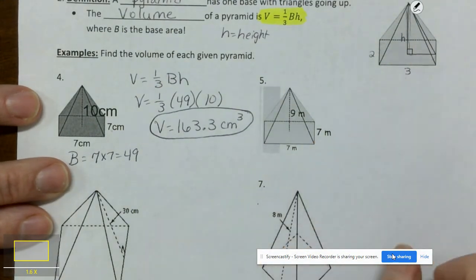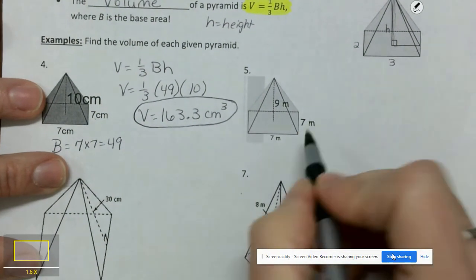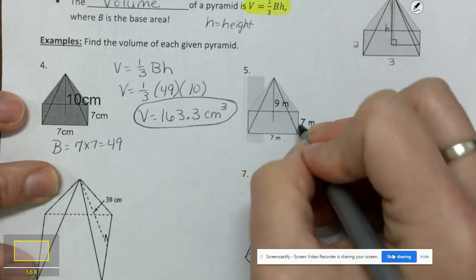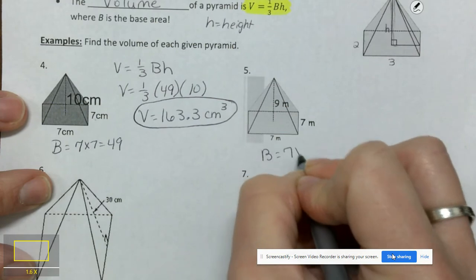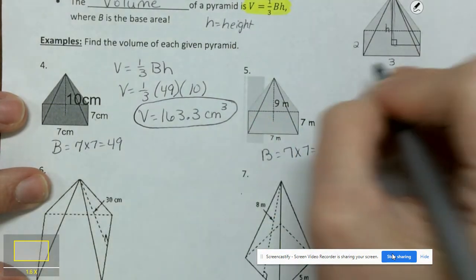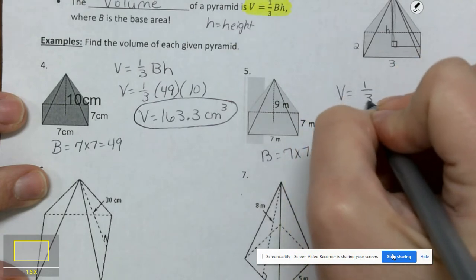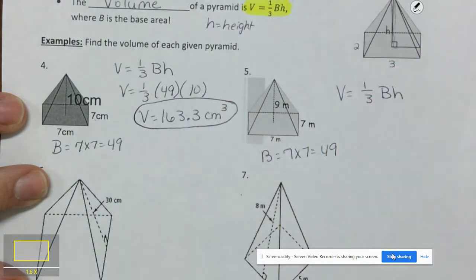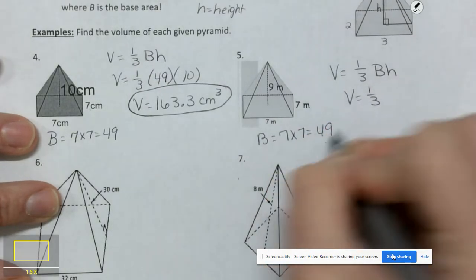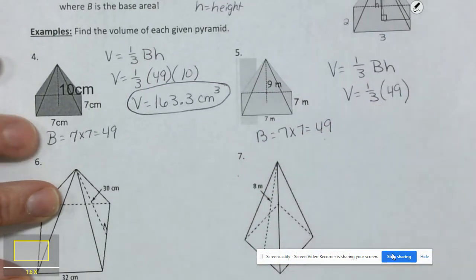Let's look at example 5. So here we have a base again that is 7 times 7, which is 49. It's a rectangle, so that's length times width. Okay, we do V equals 1/3 base times the height. I already know my base. I just figured it out. It's 49, my base area.